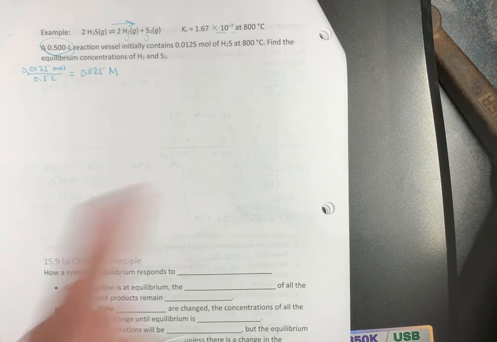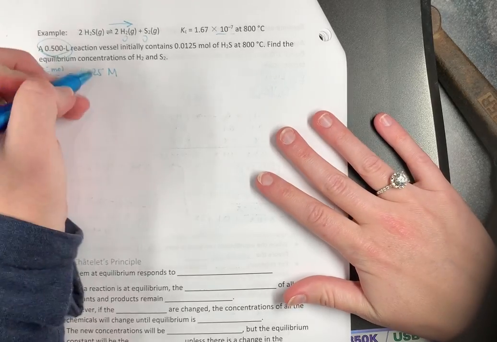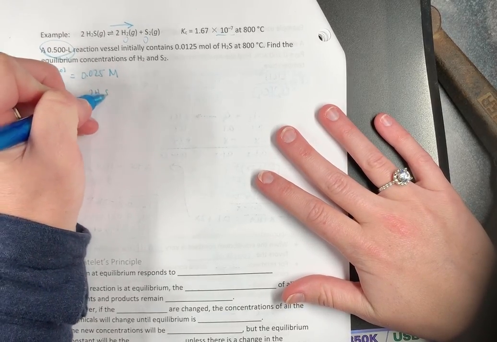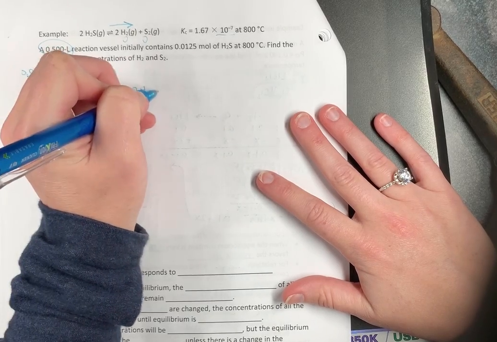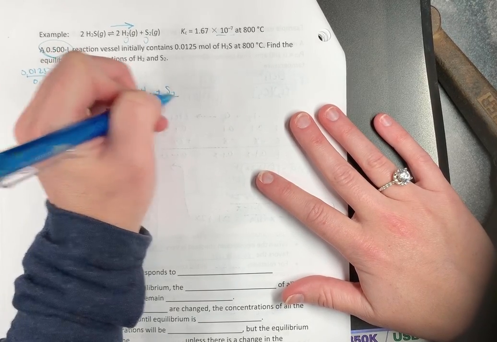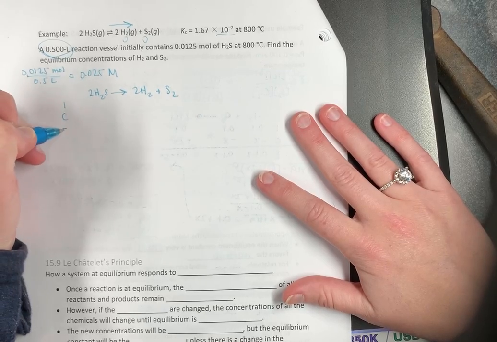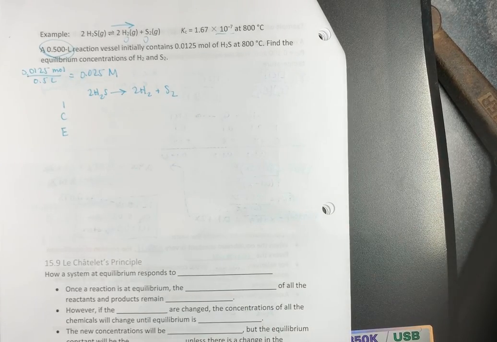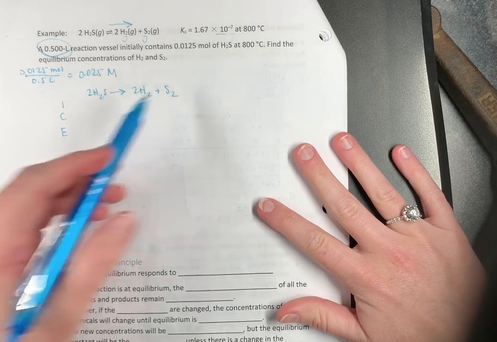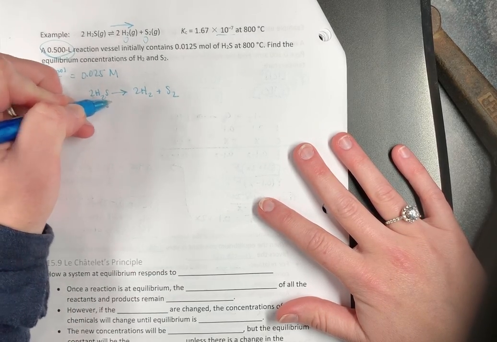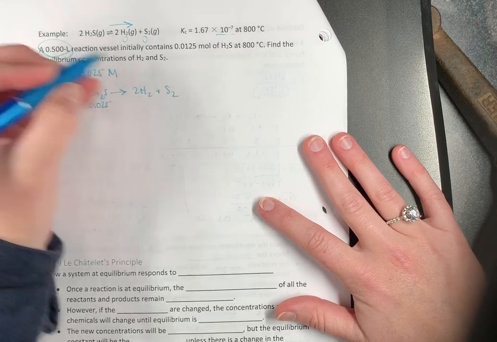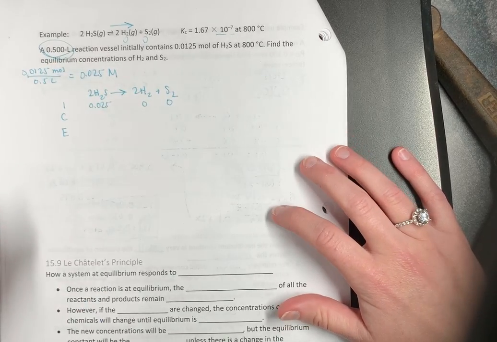Okay, so we know it's going to go to the right. 2H2S to the right, 2H2 plus S2. Initial concentration, equilibrium. Initially, we're only given H2S, 0.025, 0 and 0.